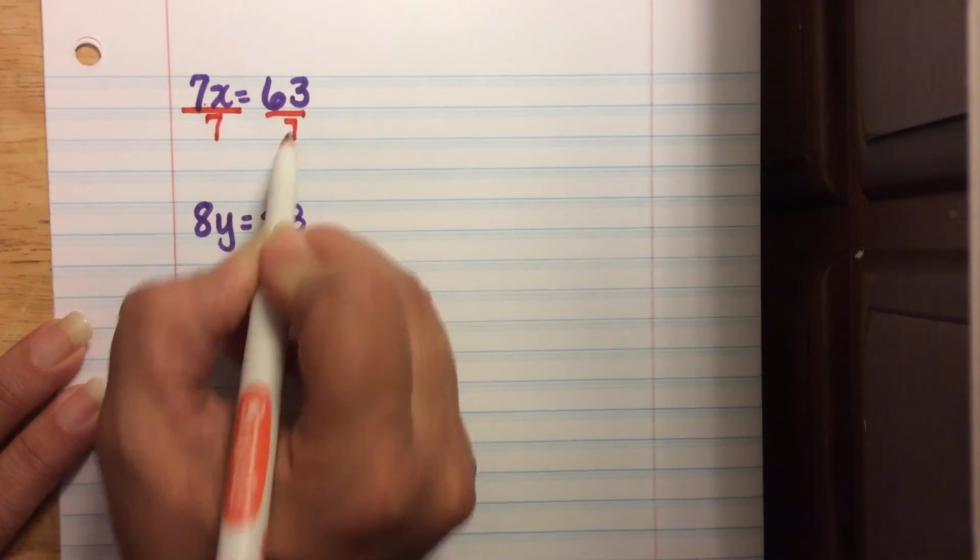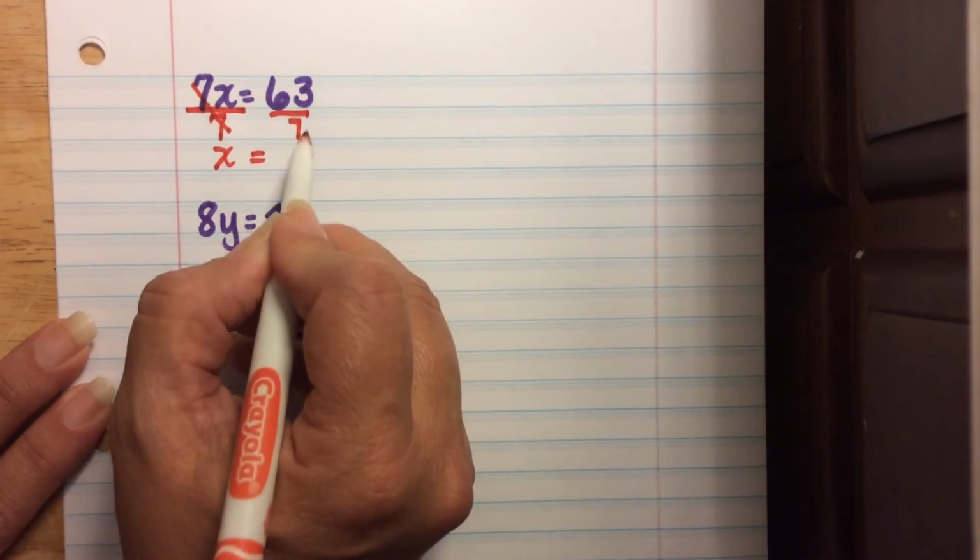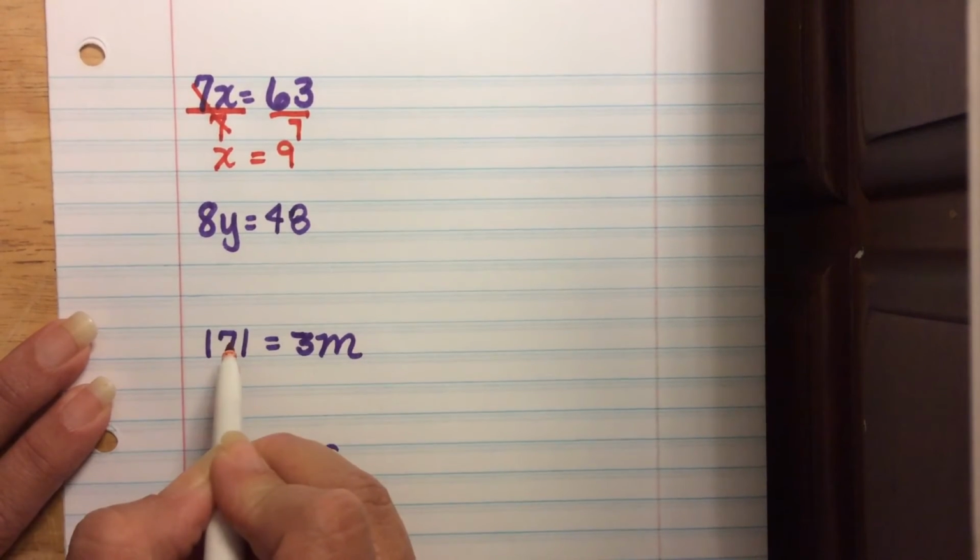So this means 7x divided by, and we're going to divide by 7 because that's what's with the variable. I've got to balance, so I'm going to divide both sides by that. So here I'm left with x, and then 63 divided by 7 is 9.